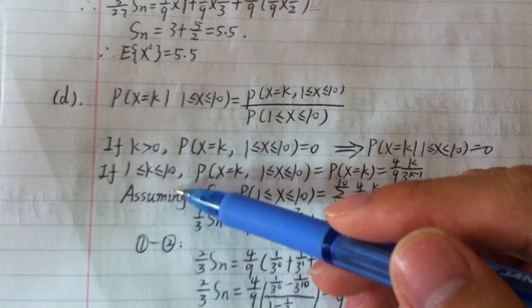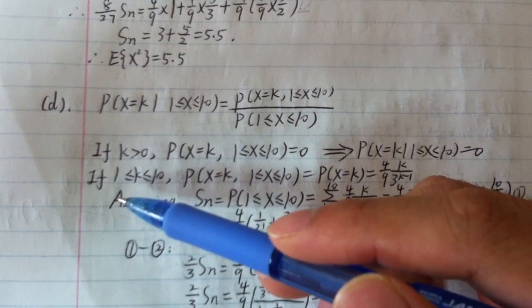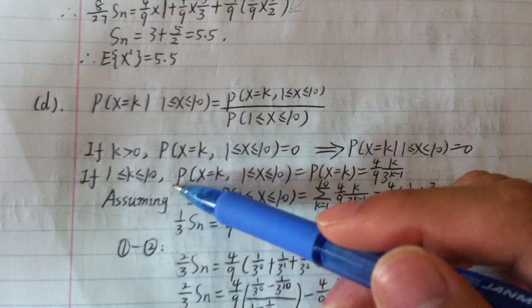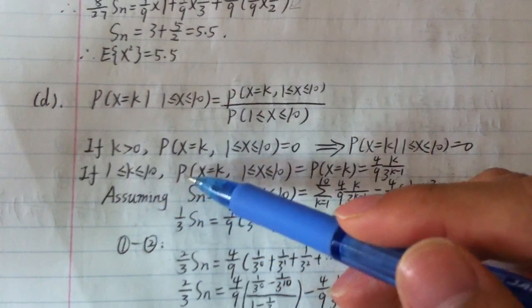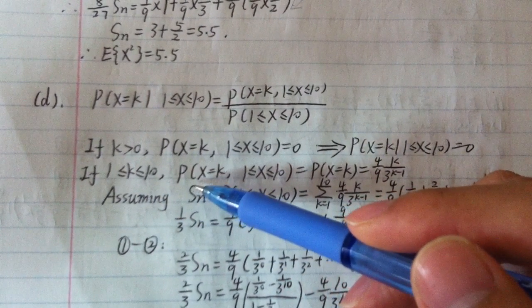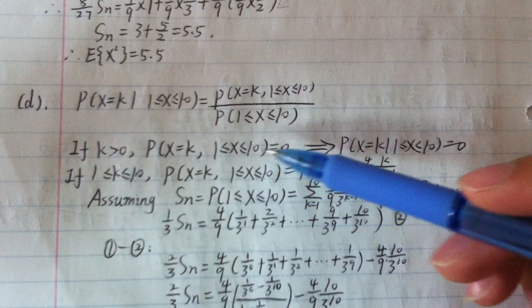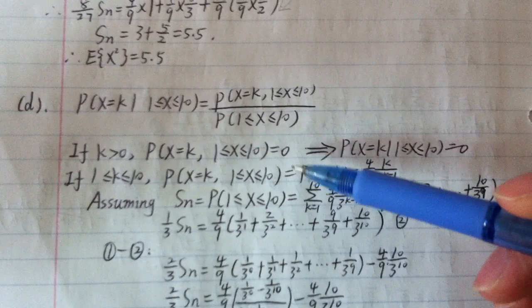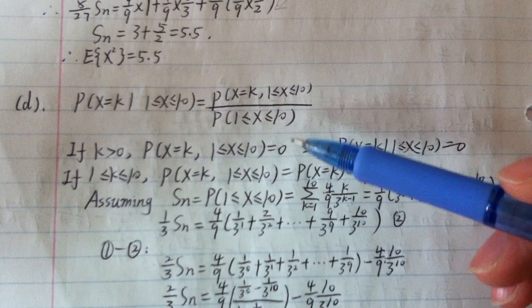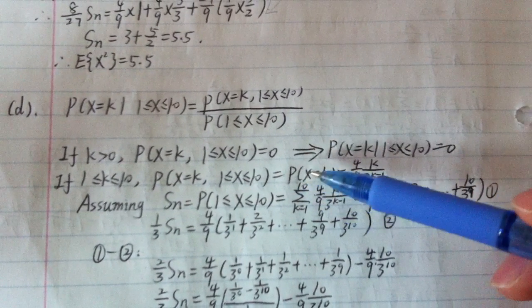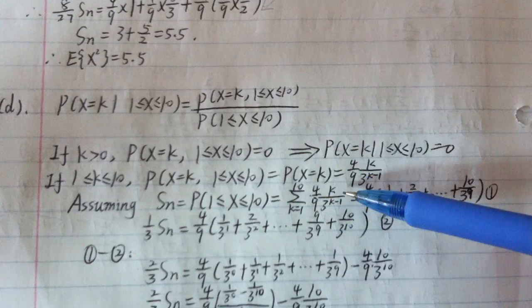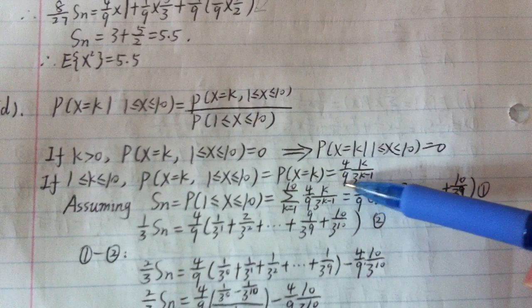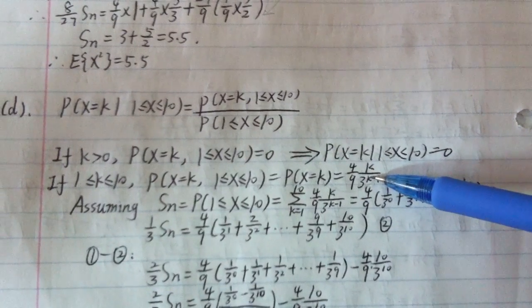If k is greater than 1 and smaller than or equal to 10, the probability x equals k given x is in this range equals the probability x equals k, and it equals this expression.